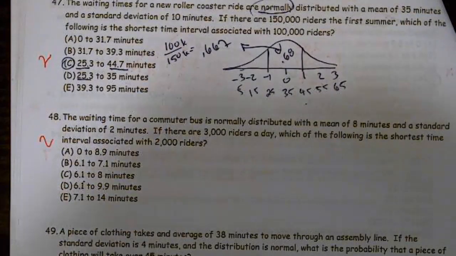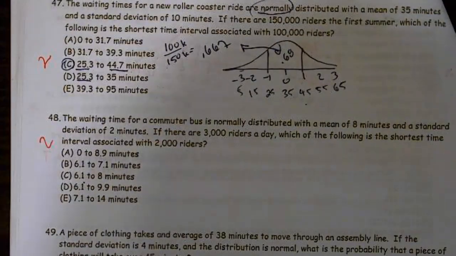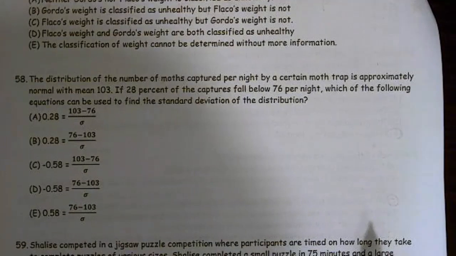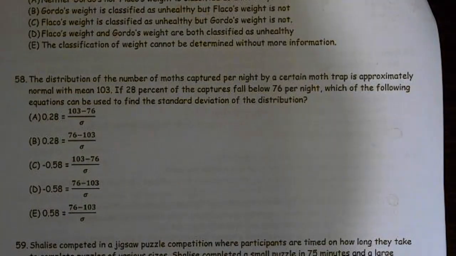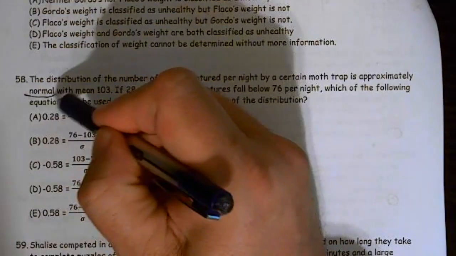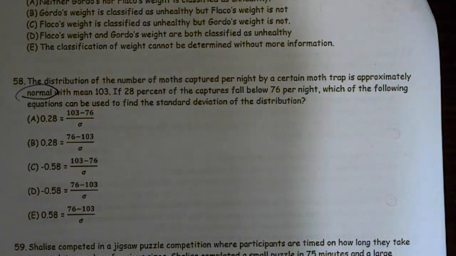So the next problem we need to look at is problem number 58. The distribution of the number of moths captured per night by a certain moth trap is approximately normal. Oh, hey, there's a keyword. So we know we're working with a normal with a mean of 103.